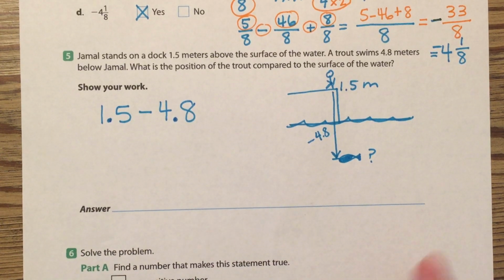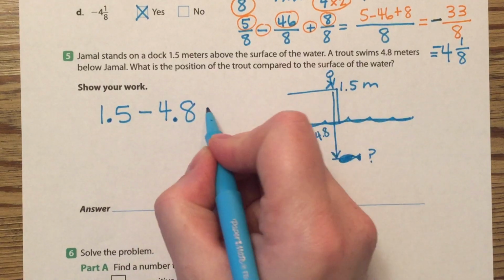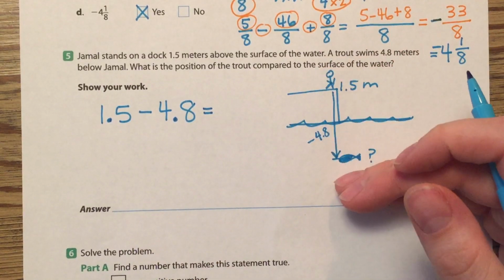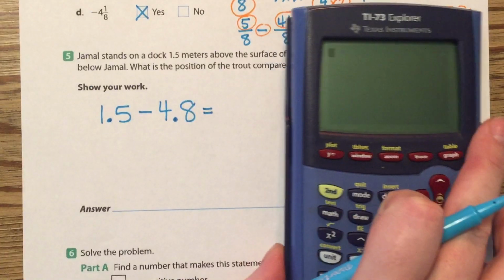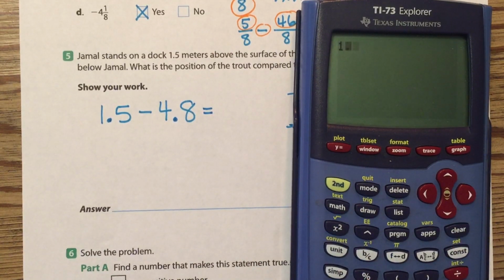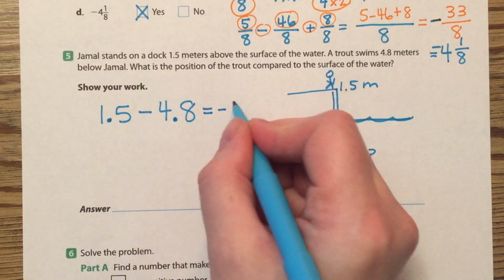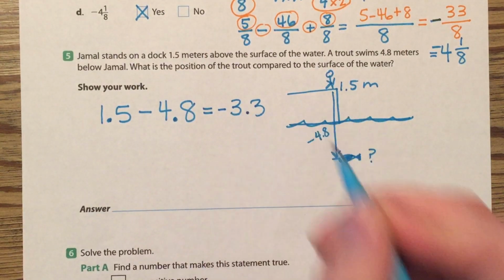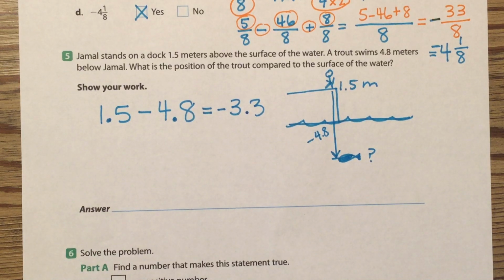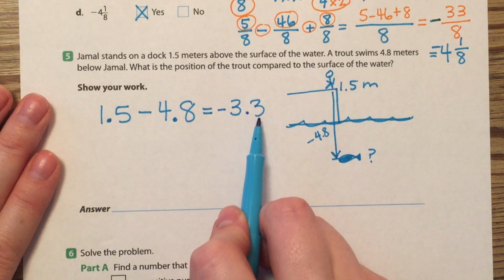Before you use your calculator, you should recognize that your answer is going to come out negative because we are going to end up below the surface of the water. But I think it's okay if you use your calculator to support you at this point. 1.5 minus 4.8 is negative 3.3. So negative 3.3. That means that the fish is swimming 3.3 meters below the surface.